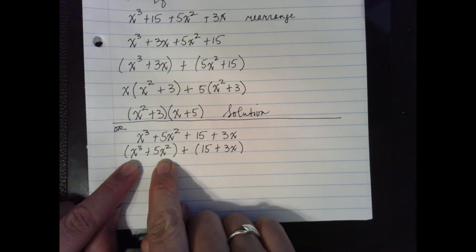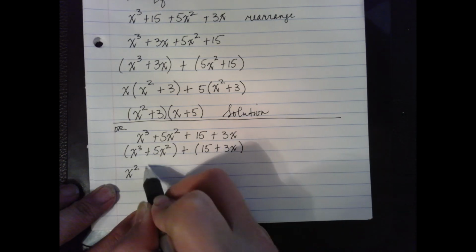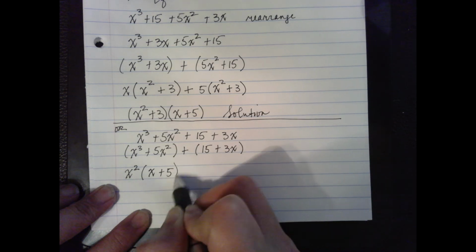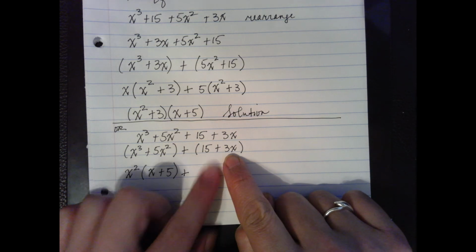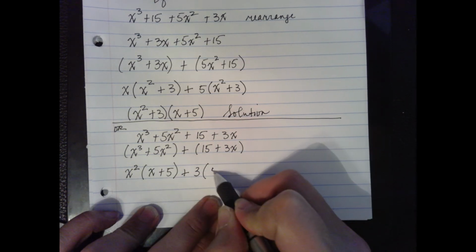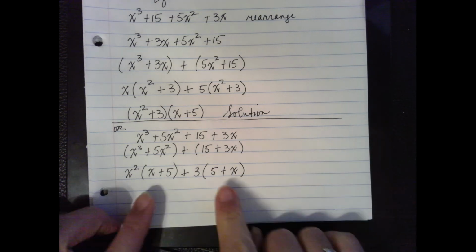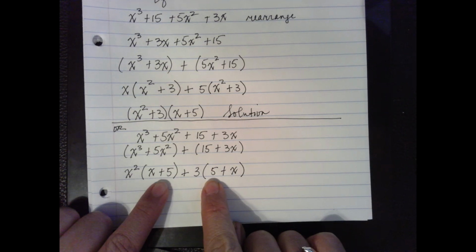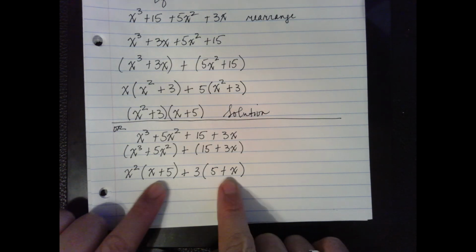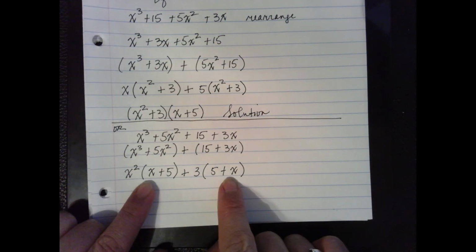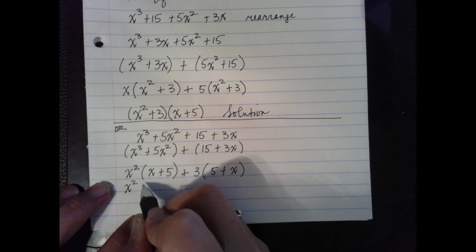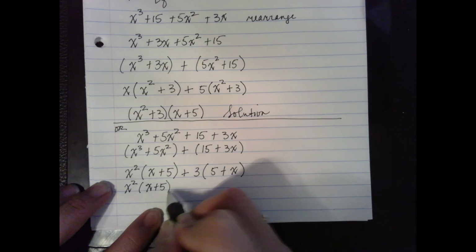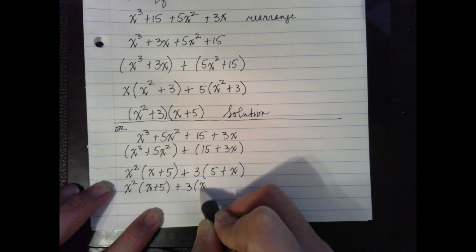The GCF in my first set of parentheses is x squared. So now I have x squared times x plus 5 plus, here my GCF is 3. So 3 times 5 plus x. x plus 5 and 5 plus x are not written in the same order, but because this is addition, we know that it is commutative, so we can rewrite this as x squared times x plus 5 plus 3 times x plus 5.